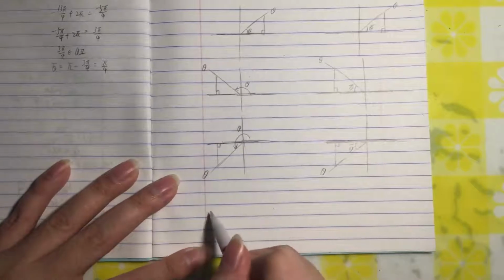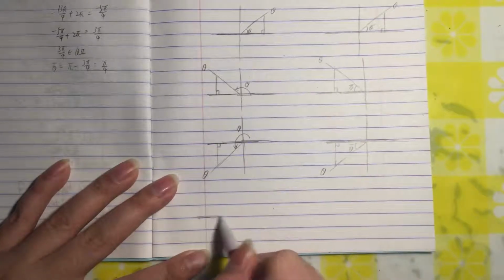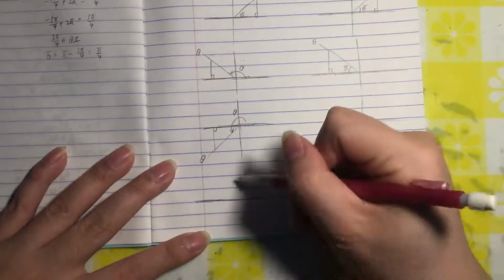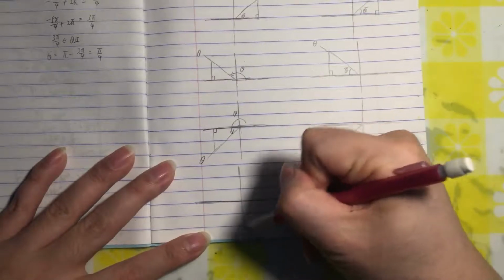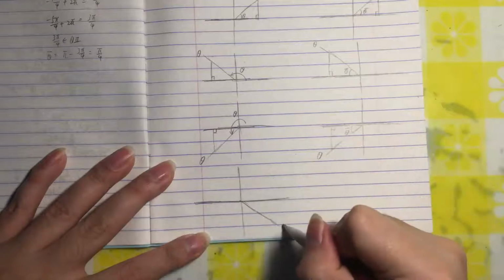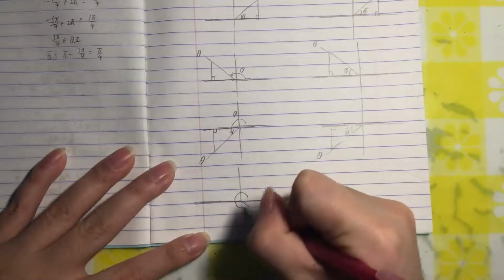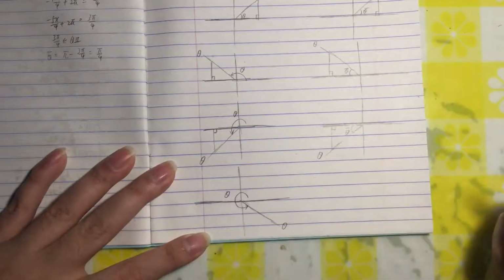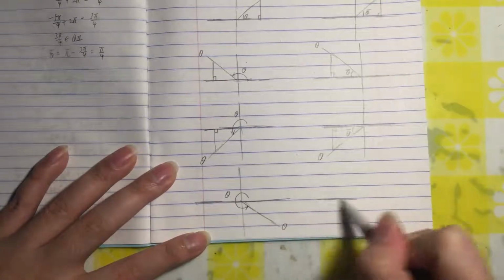Again, if angle theta lies in quadrant 4, that's angle theta. And its reference angle looks like this.